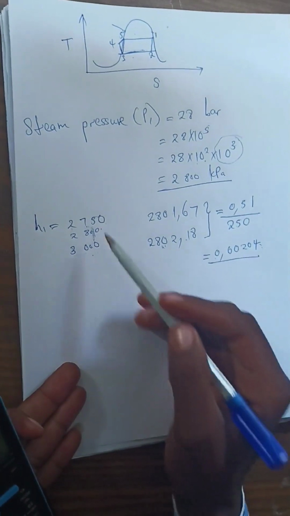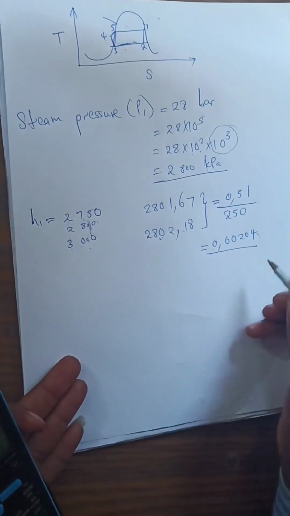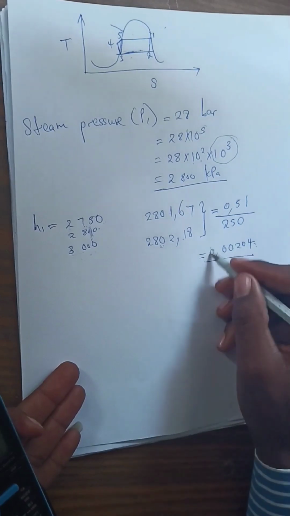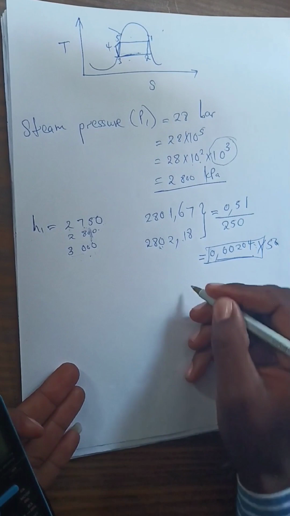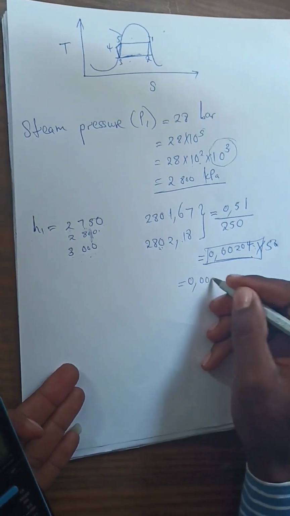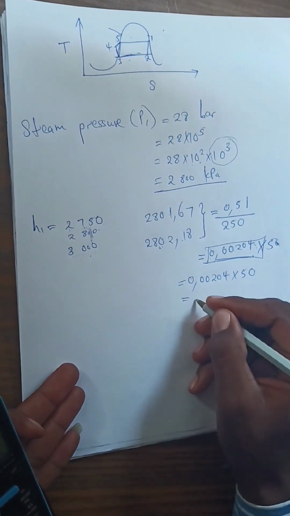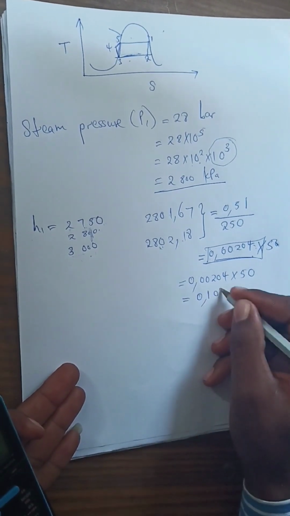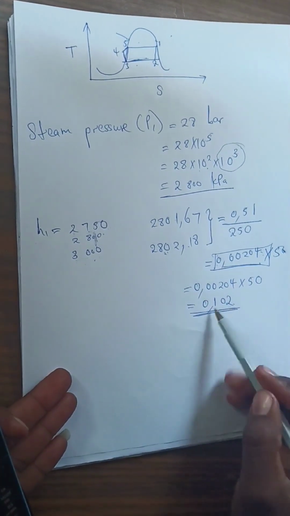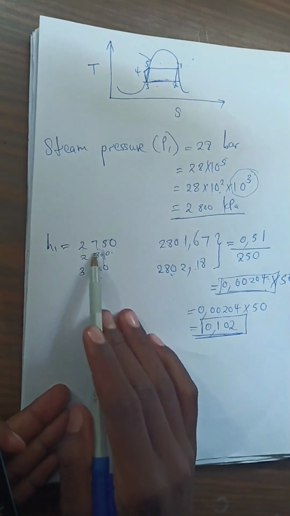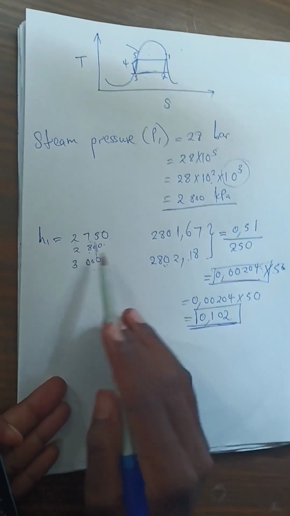It means that to get the value of the 50 graduals, we have to multiply the number representing each gradual by 50. So we say 0.00204 multiplied by 50, and then we get 0.102. This is the value of the 50 graduals here, which takes us to 2,800.